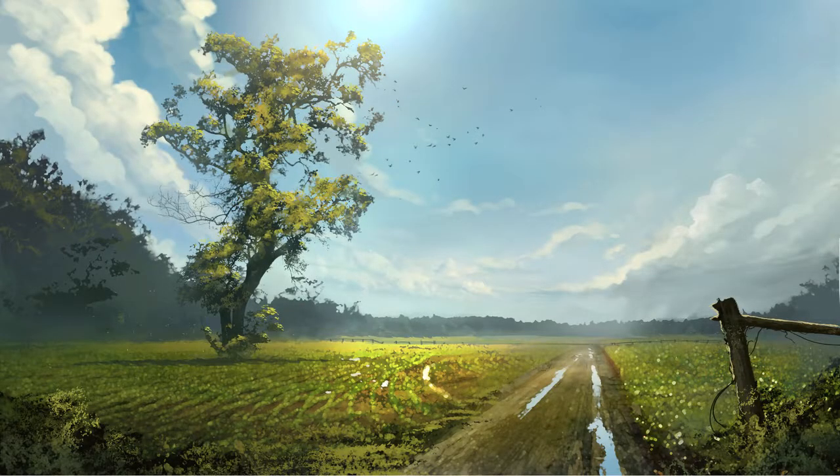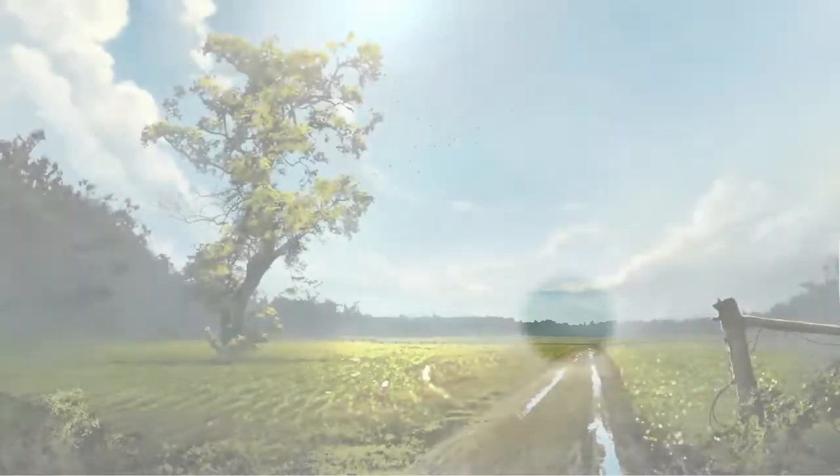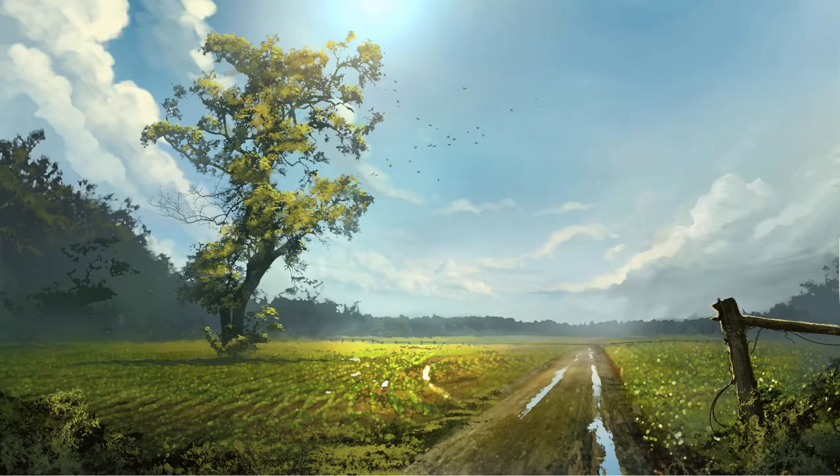So, atmospheric perspective. This is where we put darker objects with higher contrast in the foreground, and we put lighter objects with less contrast in the distance. Simply put, things get lighter as they get farther away because there is more air, or atmosphere, between the viewer's eye and the distant object. This is an incredibly powerful tool to give your images a sense of depth and distance.